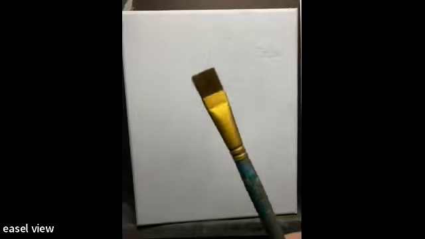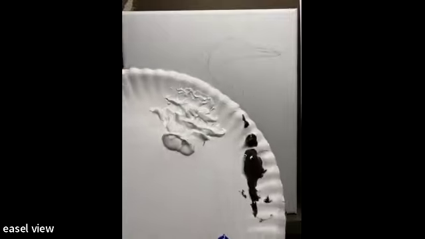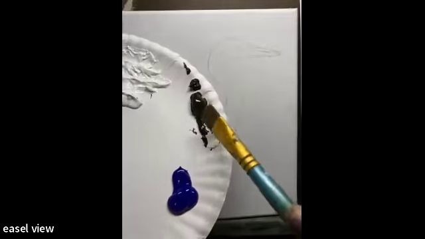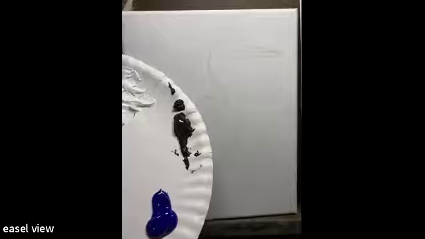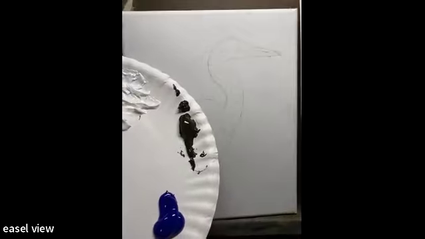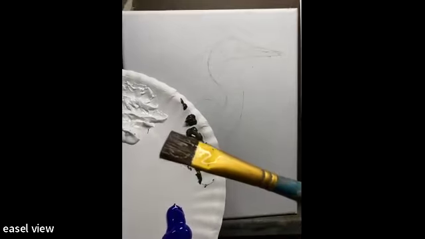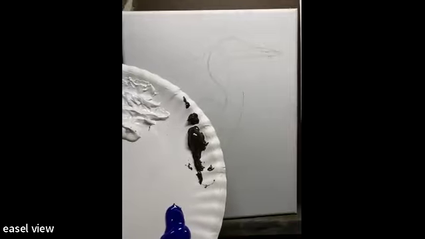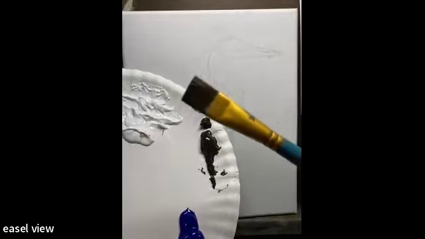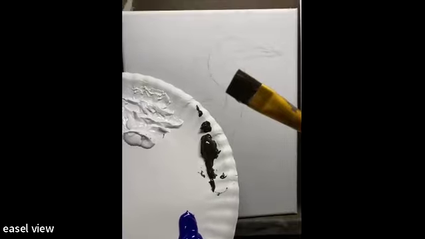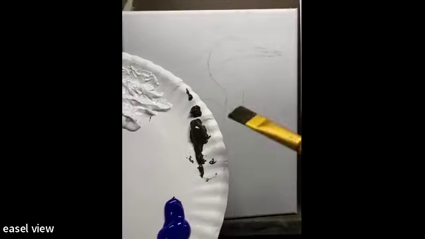All right, so I'm starting off with a big 1 inch brush, and I'm going to mix some color for the background. Now, I'm going to start off by putting some thinner on this brush. In this case, I'm using water. If you're using oil, dip it in your solvent or your turpentine or linseed oil.